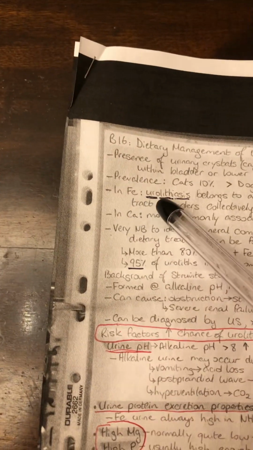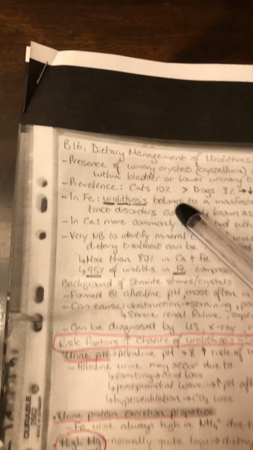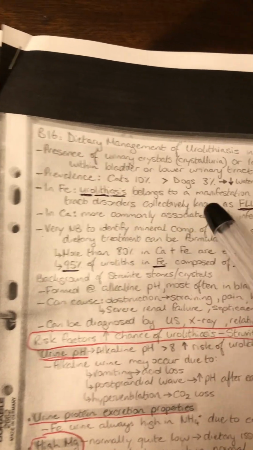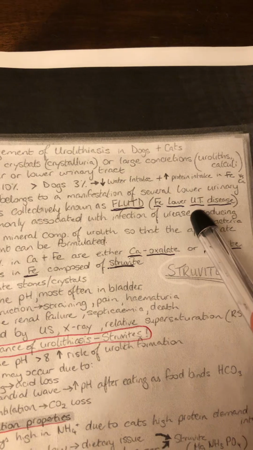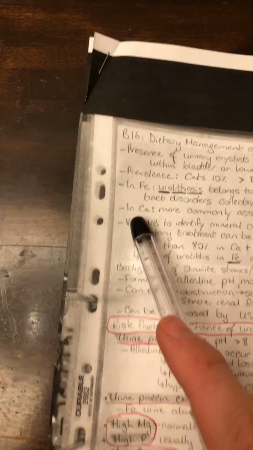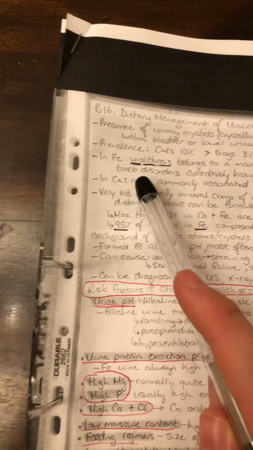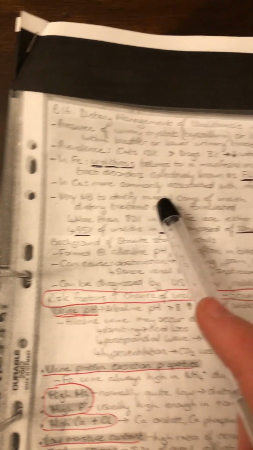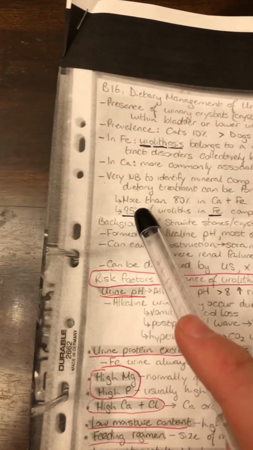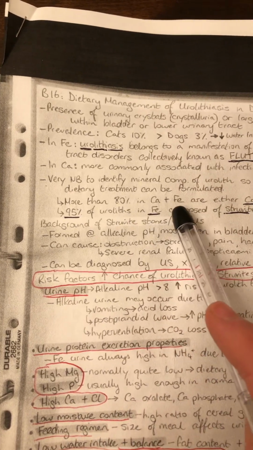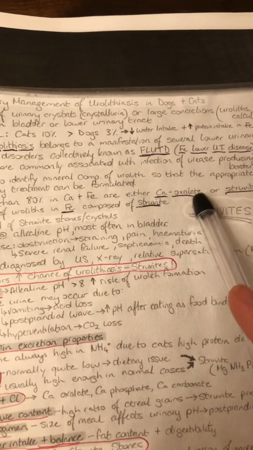So in felines, urolithiasis is a manifestation of several lower urinary tract disorders, collectively known as FLUTD, or feline lower urinary tract disease. In dogs and canines, it is more commonly associated with lower urinary tract infections. It's very important to note the mineral composition of the urolith so you can have the appropriate treatment. More than 80% in dogs and cats are either calcium oxalate or struvite.